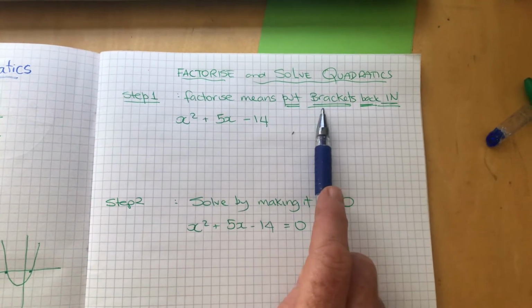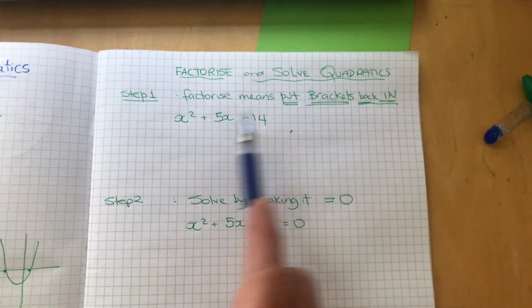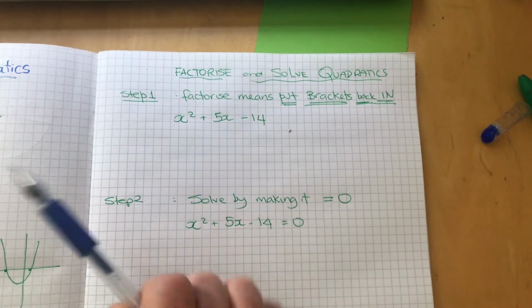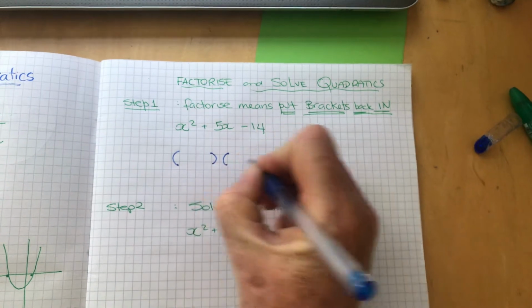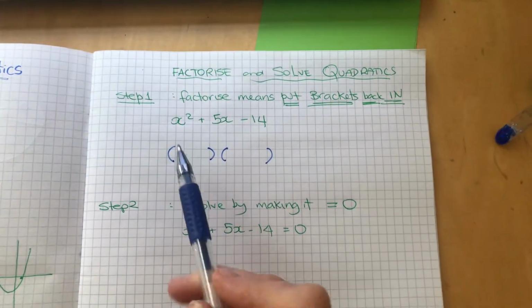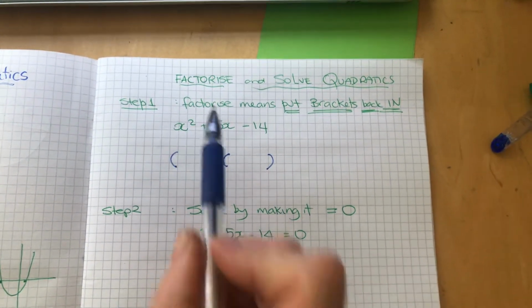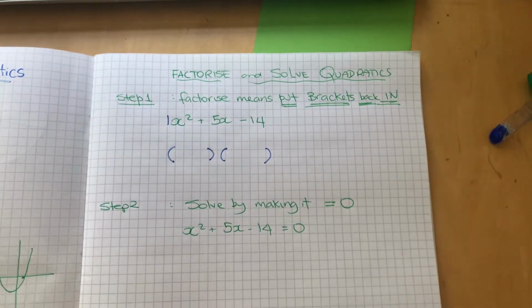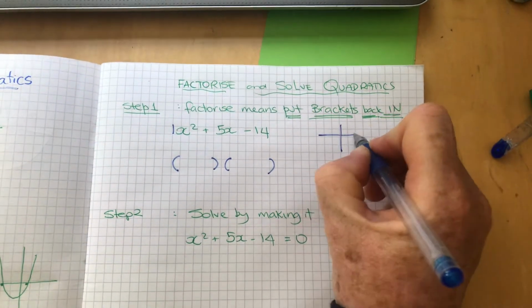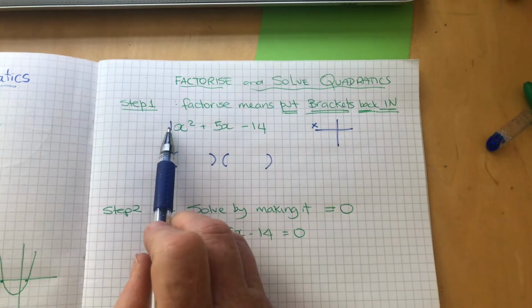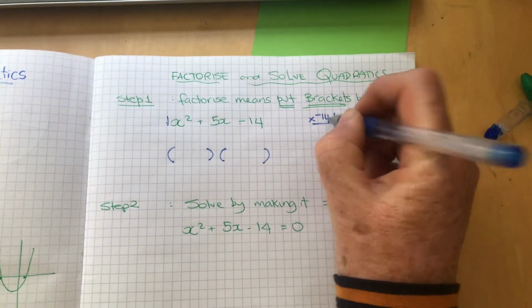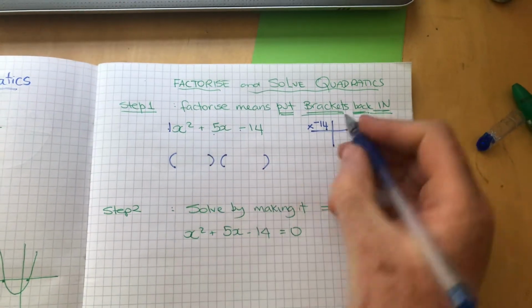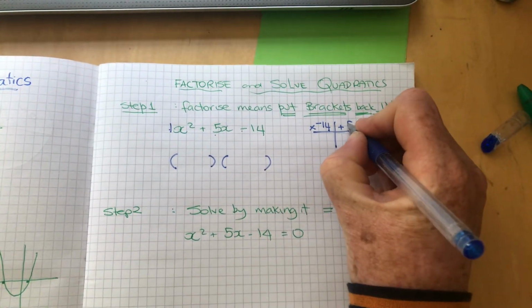Step number 1, factorise means puts the brackets back in. So when you've got your quadratic, we have to split it so that it's into the two brackets. Now I'm going to show today the easy ones where there is simply a 1 in the front. Remember, it's got to multiply to make the outside numbers. So 1 times negative 14 is negative 14. It has to add up to the middle. So it has to add up to 5.